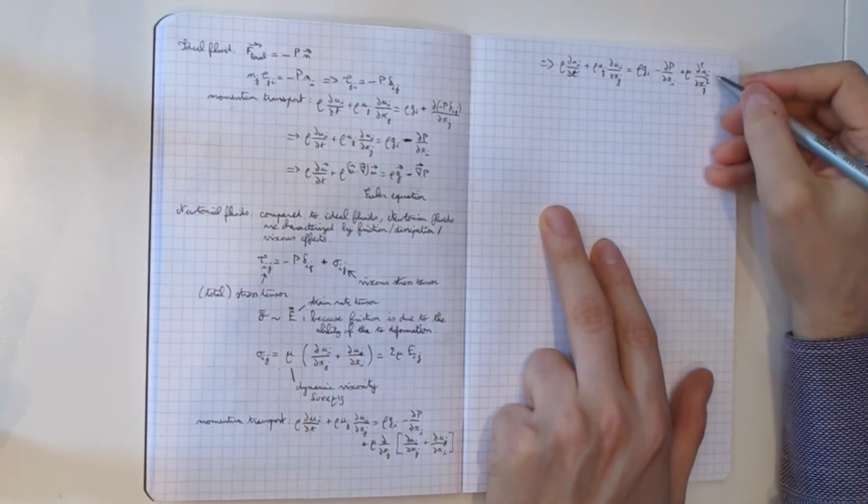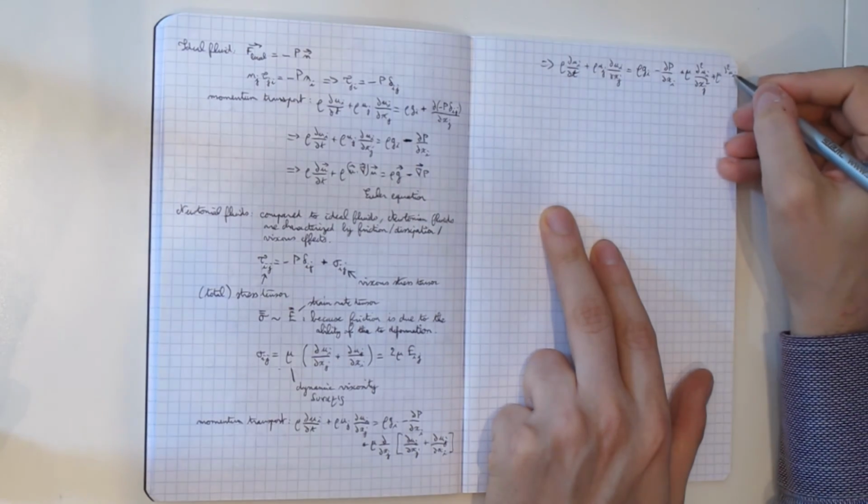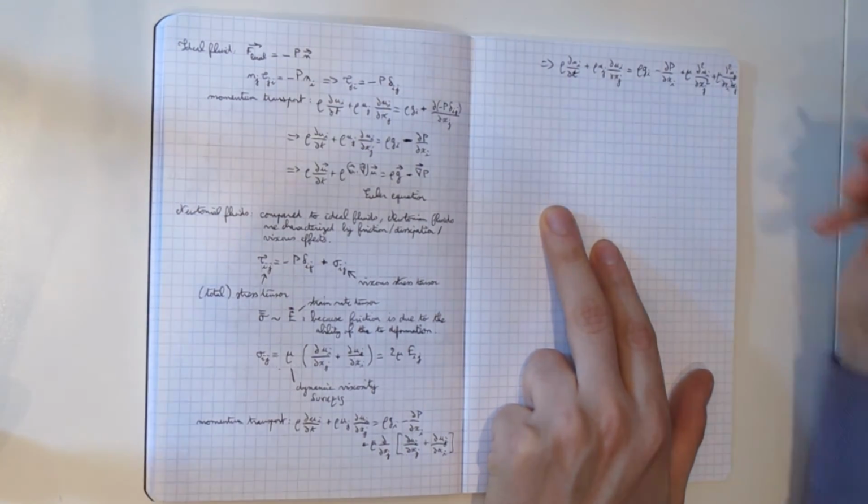And the second term is mu d2uj over dxi dxj.